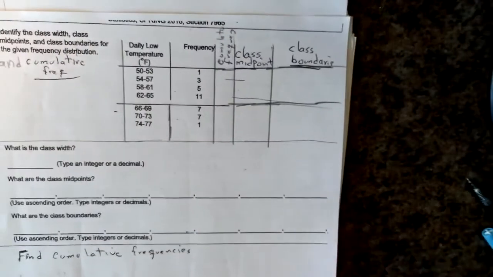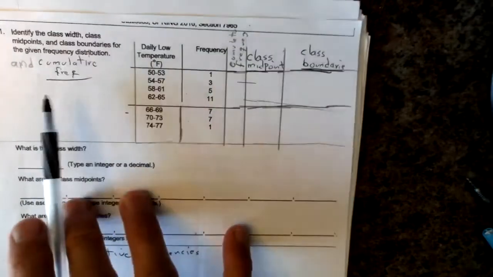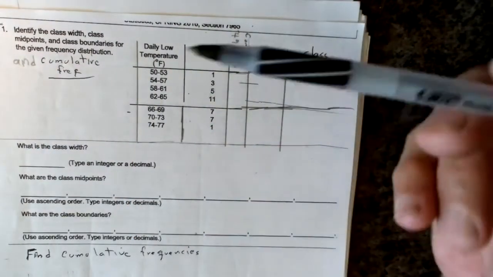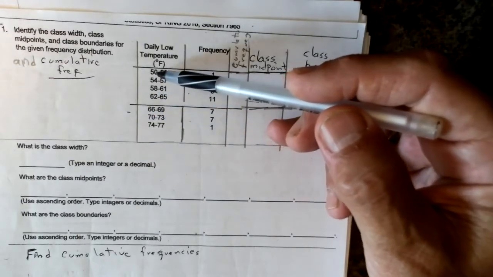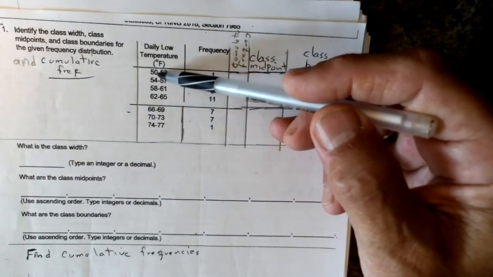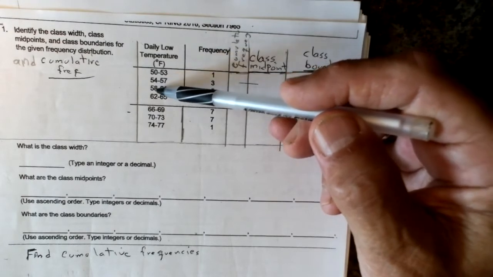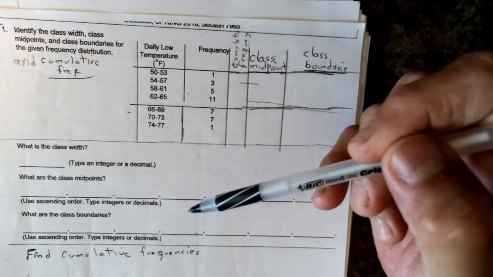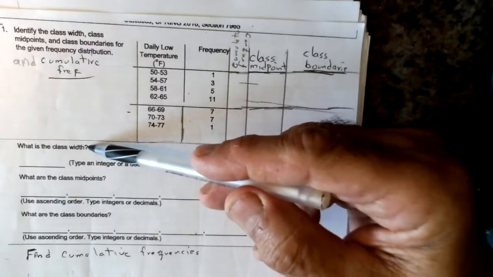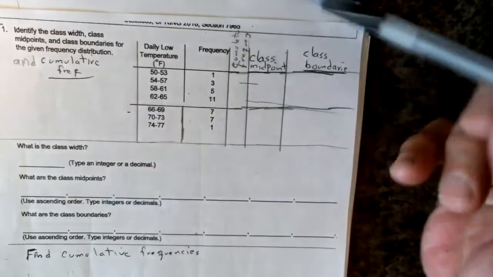Now, in this example, look, it said, identify the class width. We understand that the class width is the difference of these two. See, it goes from 50 to 54, the difference is 4. Go from 54 to 58, the difference is 4. So that is your class width. What are the class midpoints?